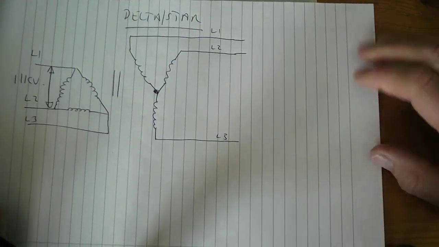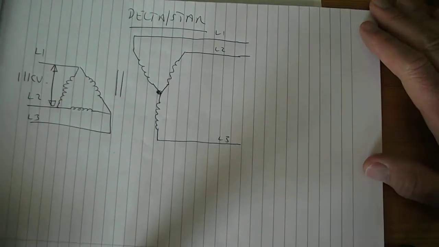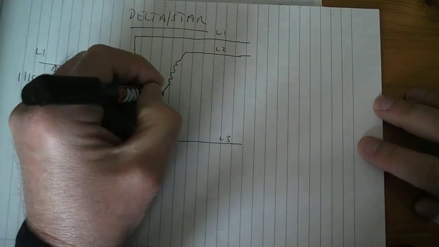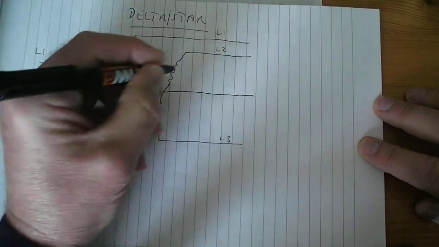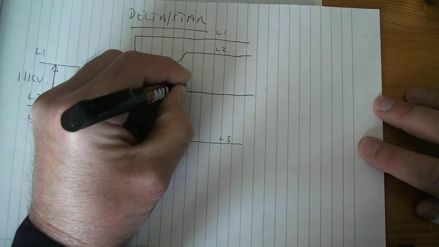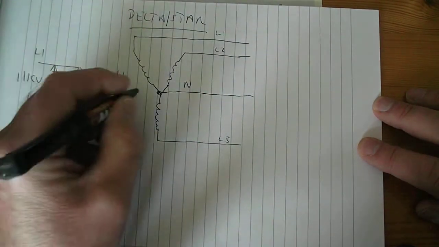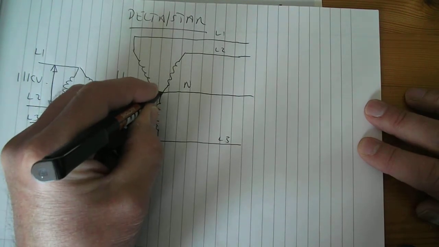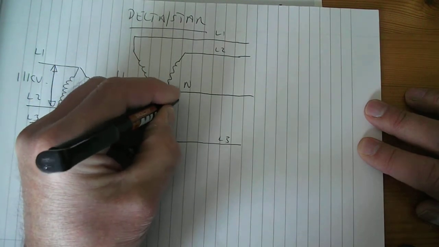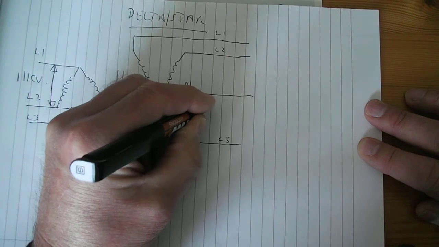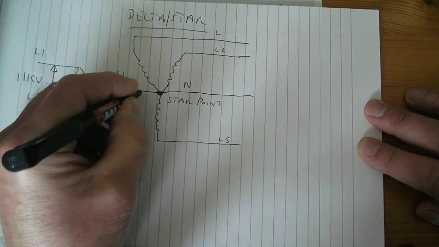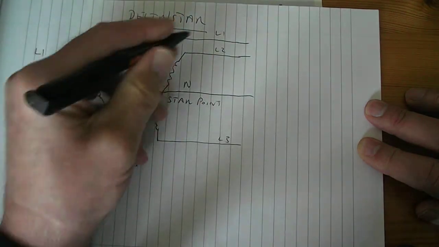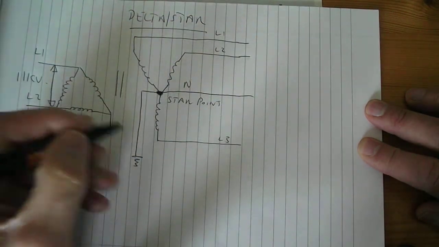Now the majority of loads on the network are what we call unbalanced, and to balance the system properly we need what we call a neutral. So we have a fourth wire here called a neutral, and you'll remember that the neutral at this, what we call the star point, this is the star point, this neutral here is connected to earth, and all the metalwork of the transformer is also connected to this point as well.